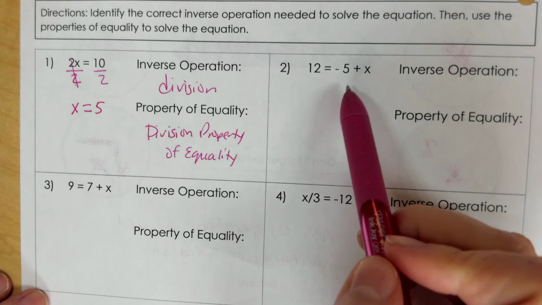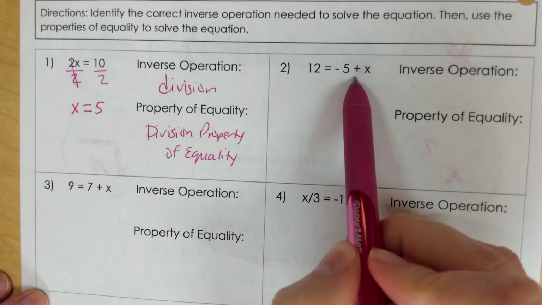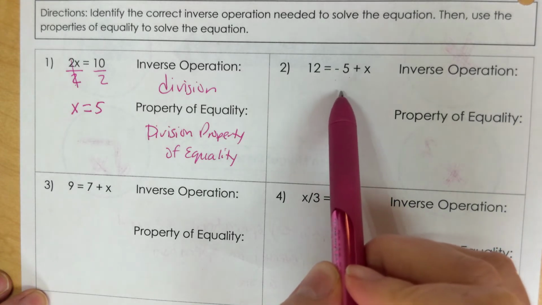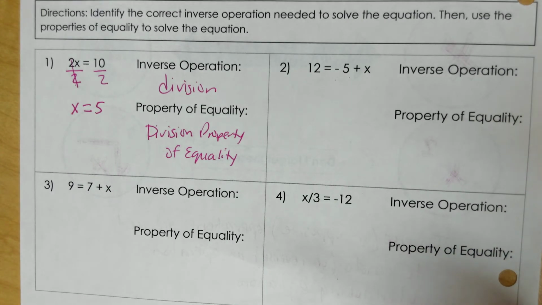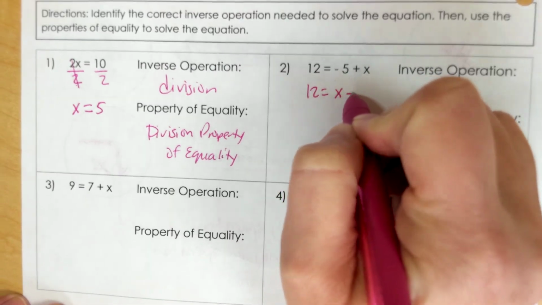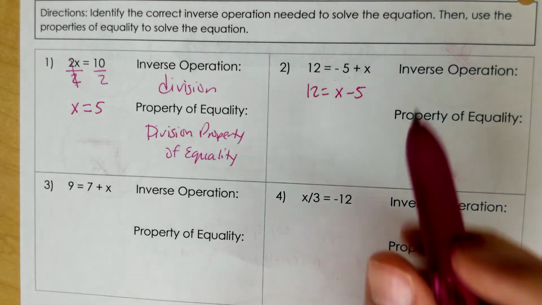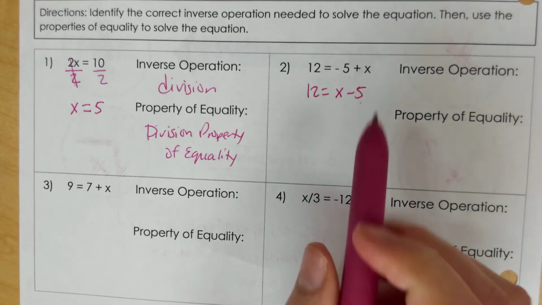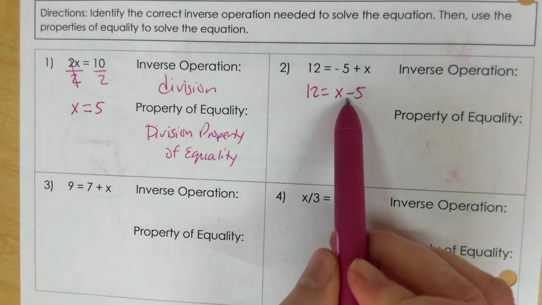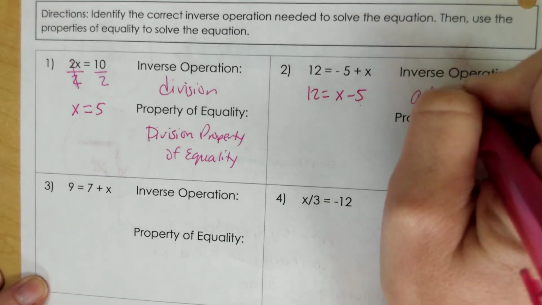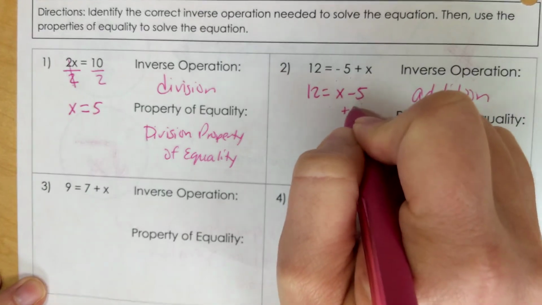So again, I want to undo here number 2 what's being done to this variable. Well, right now I'm adding a -5 to that variable, and so what I want to do is the inverse of that. Okay, and before I do the inverse, I'm going to switch this around so that it's more common. The commutative property tells me that I can switch the order of that, and I can make it x plus a negative 5, or written as x minus 5. But that's the same thing. And so now I see that I'm subtracting 5 from that x. So what I want to do to undo that is add. So I'm going to add 5.